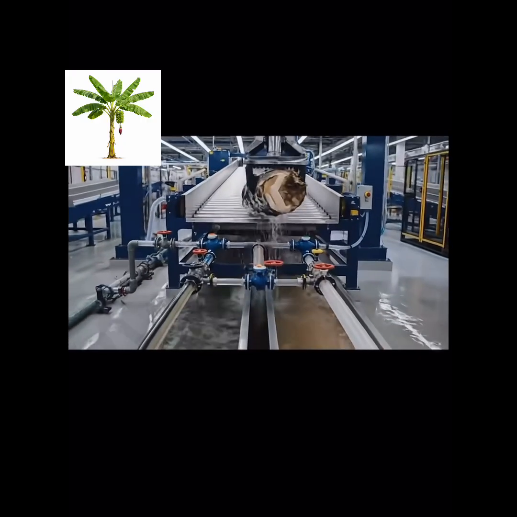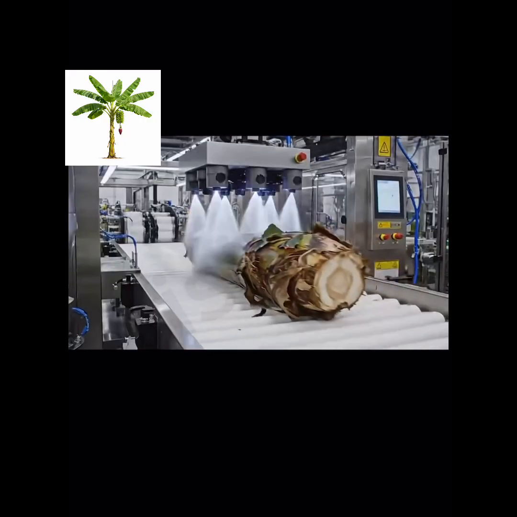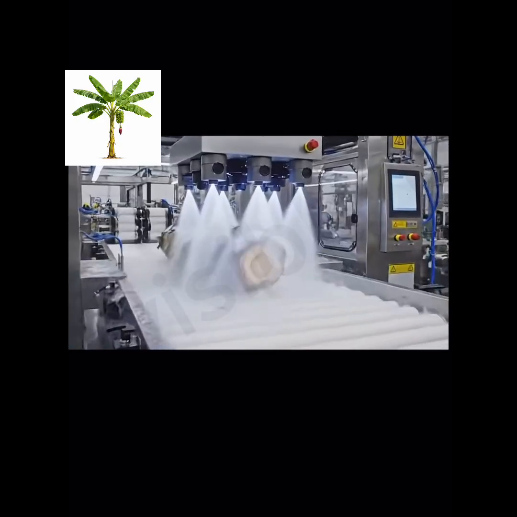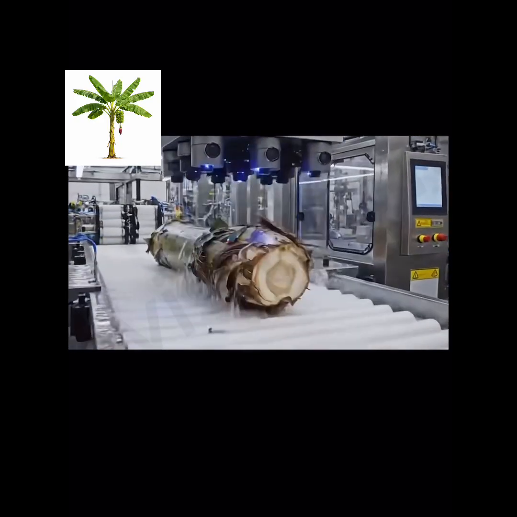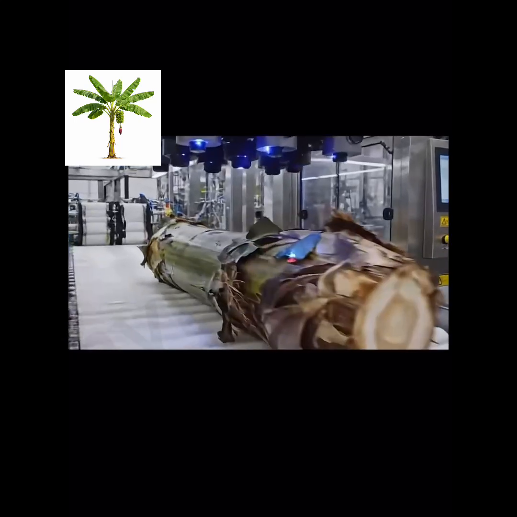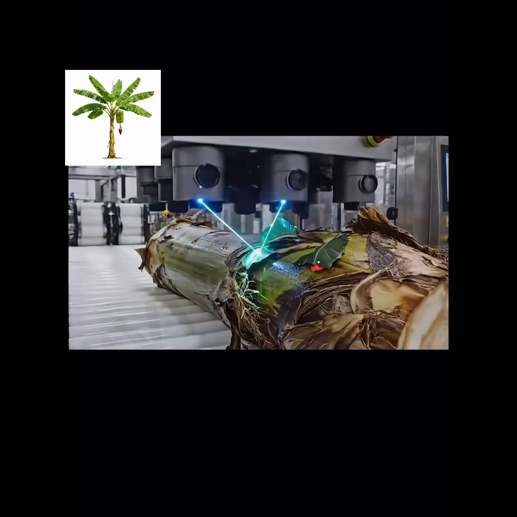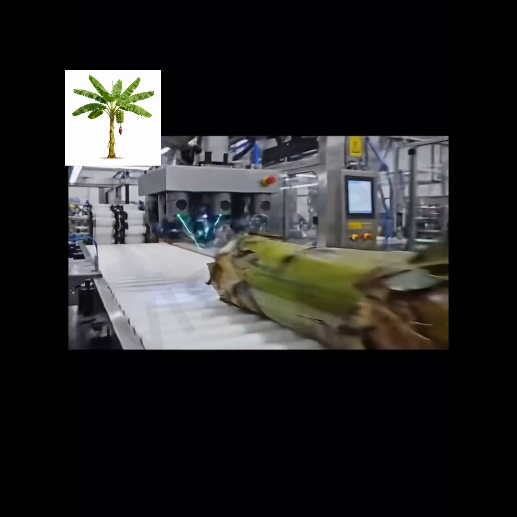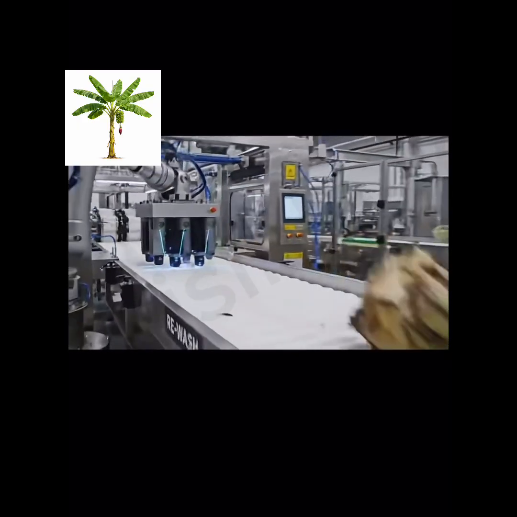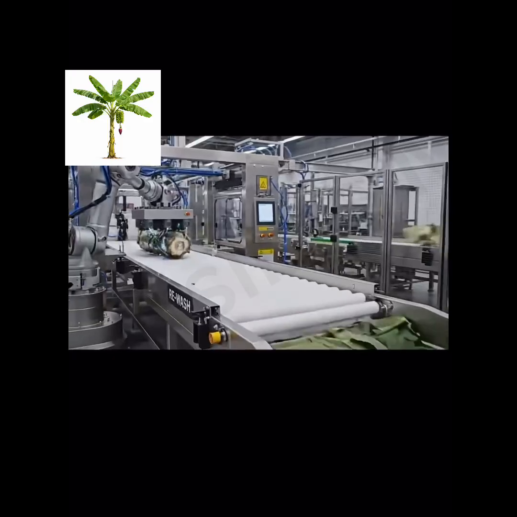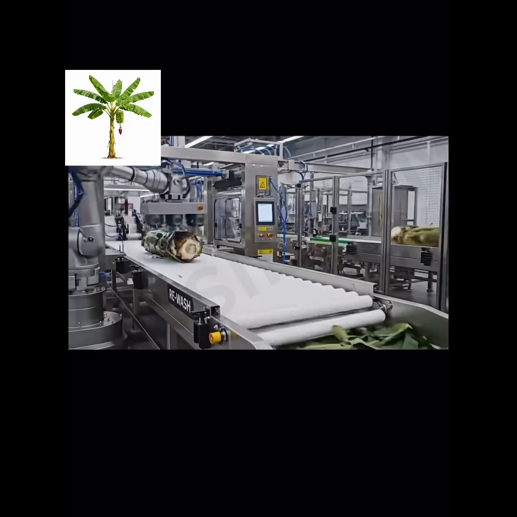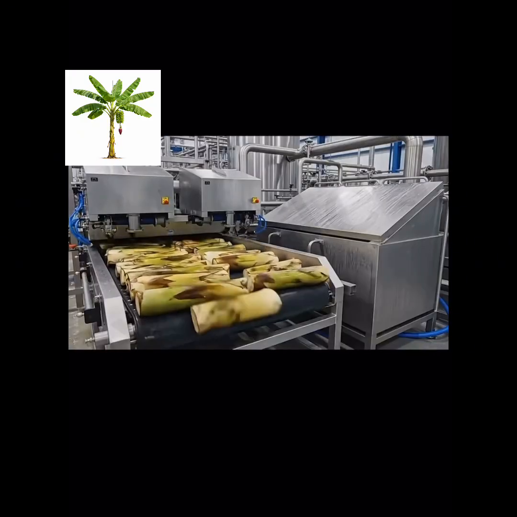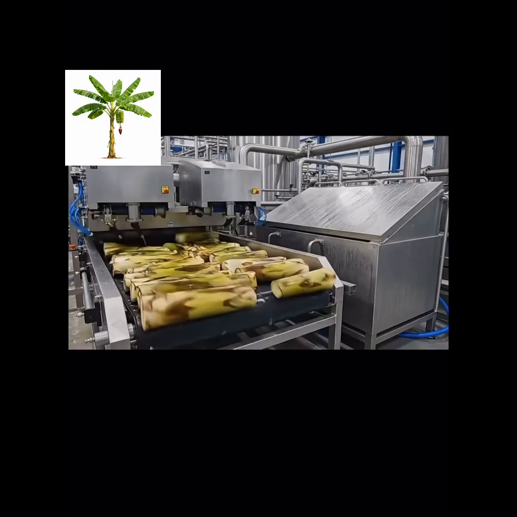Banana plants grow in tropical and subtropical climates. Well, at least they grow better there. They require warm temperatures, regular rainfall, and fertile soil. Major producing countries include India, Brazil, China, Ecuador, Ghana, and the Philippines. In these regions, banana farming is continuous throughout the year, although individual pseudostems follow a growth cycle of about 9 to 12 months.